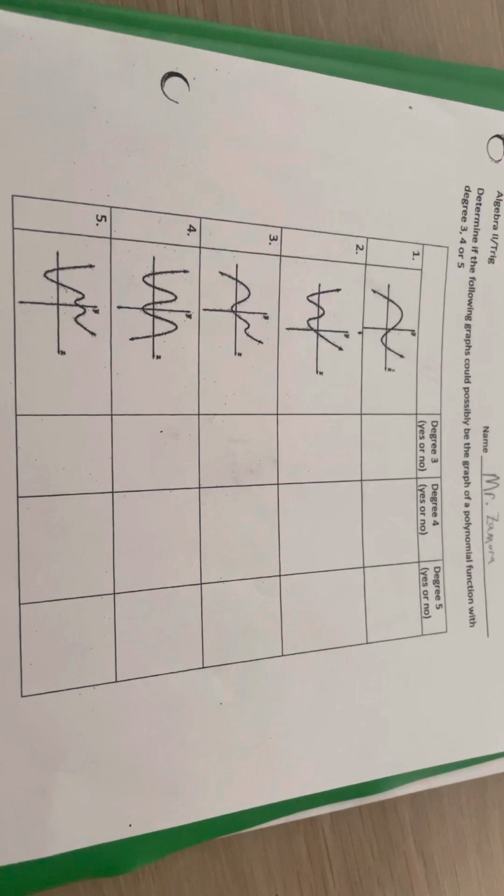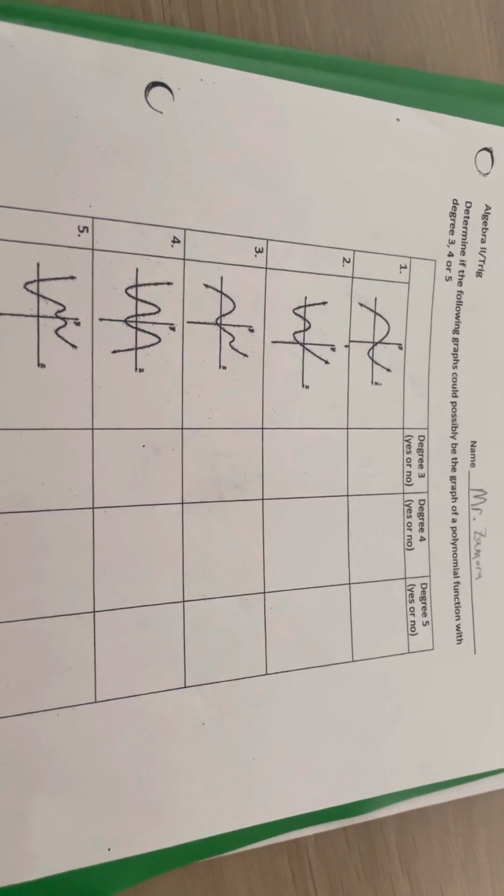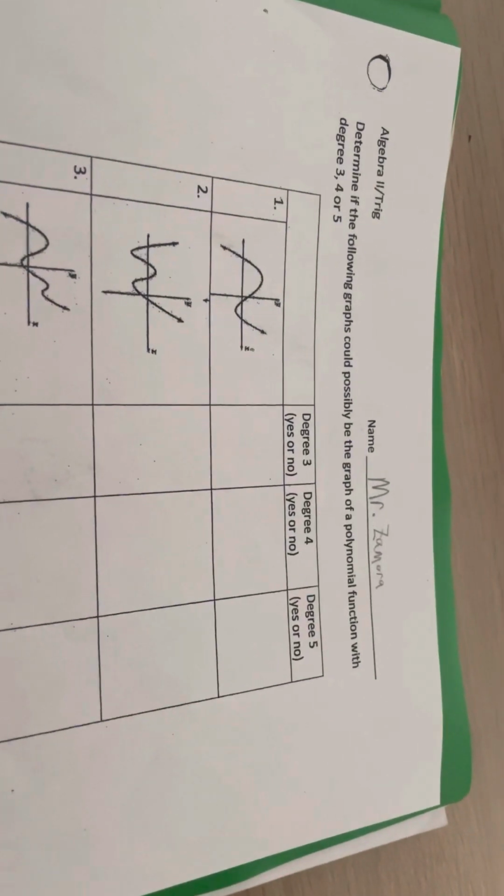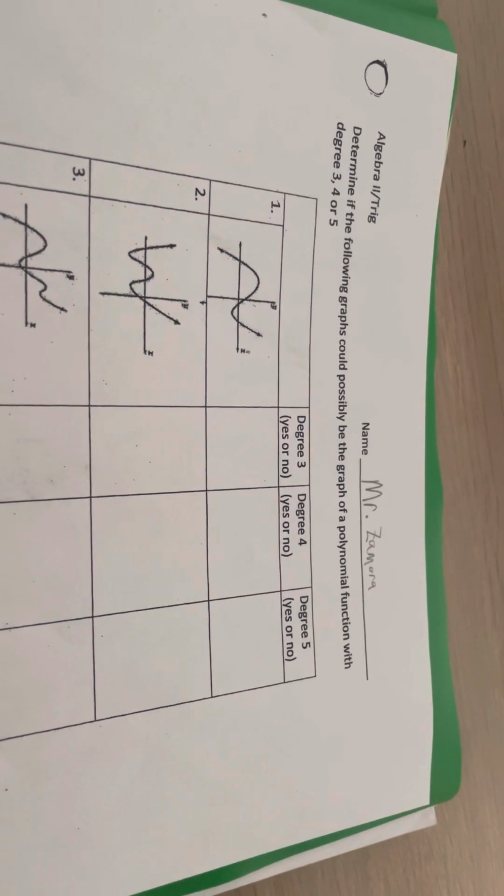What we're going to do today is look at this worksheet that my Algebra 2 trig class was given earlier today. The first side of this paper says determine if the following graphs could possibly be a graph of the polynomial function with degrees 3, 4, or 5. So without further ado, let's get right into it.